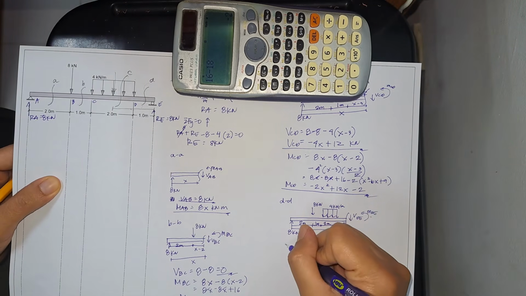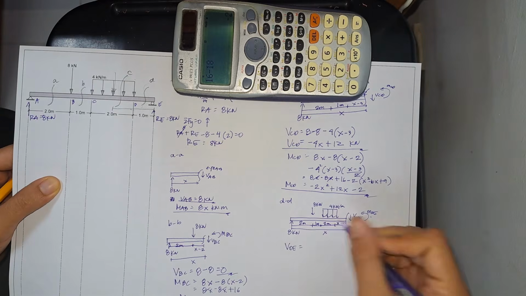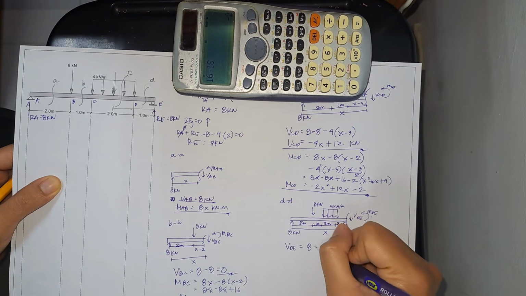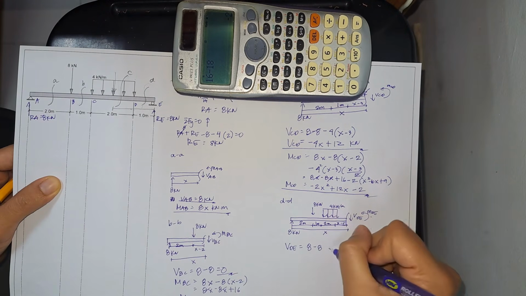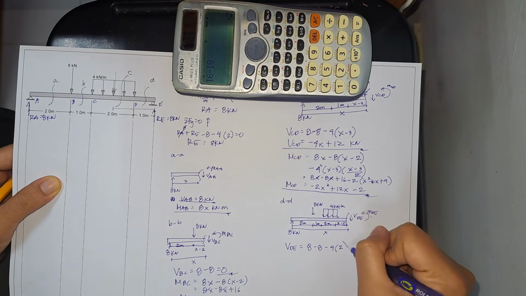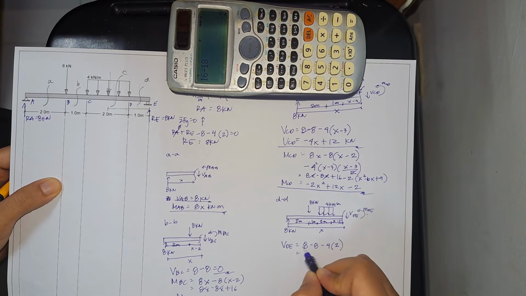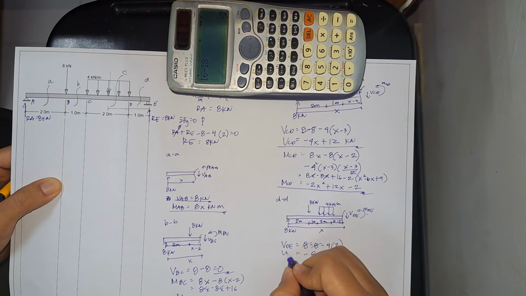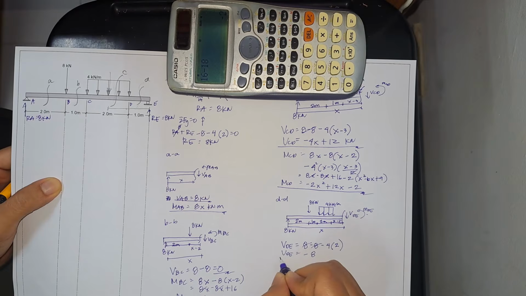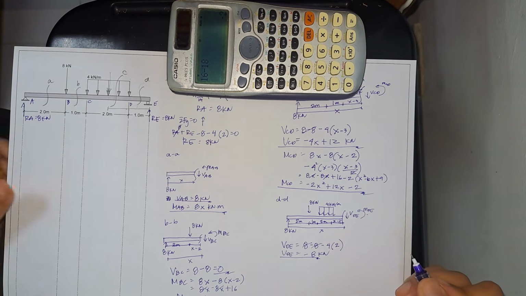So we have here, the shear at DE is equal to 8 minus 8. Then we have minus 4 times 2. Cancel out, we are left with negative 8. So the shear at segment DE is negative 8 kilonewton.